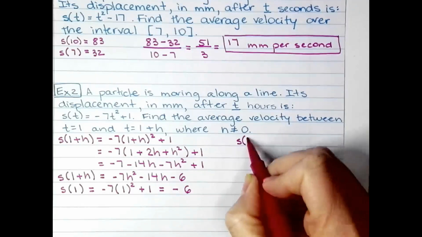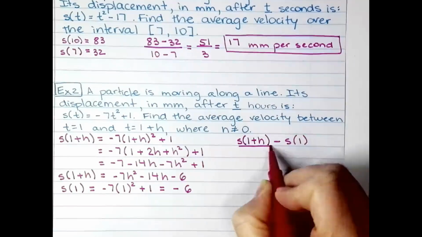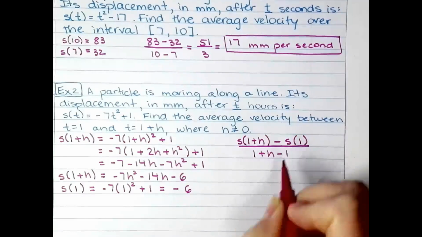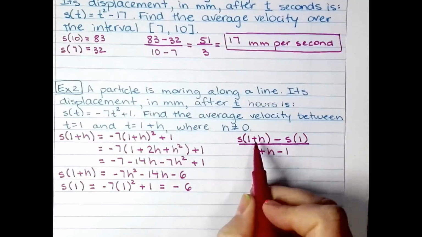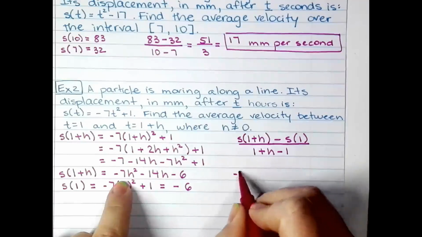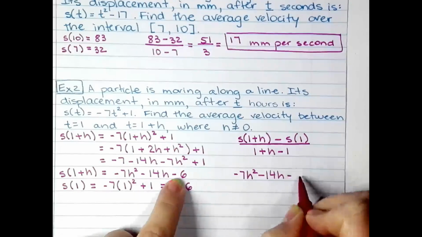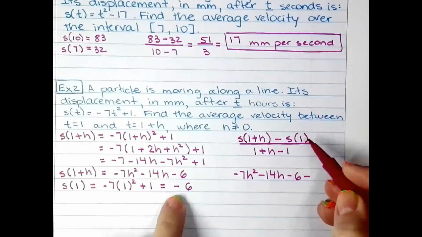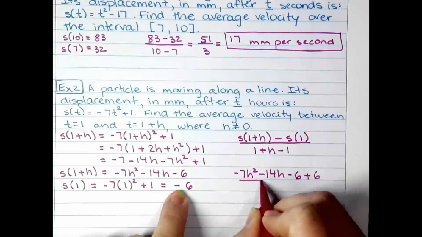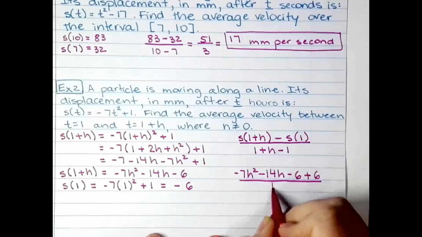So s of 1 plus h minus s of 1, over 1 plus h minus 1. Go ahead and substitute this whole thing right there for that. -7h squared minus 14h minus 6 minus s of 1, which is -6. 1 minus 1 is 0, so I just have h left over.